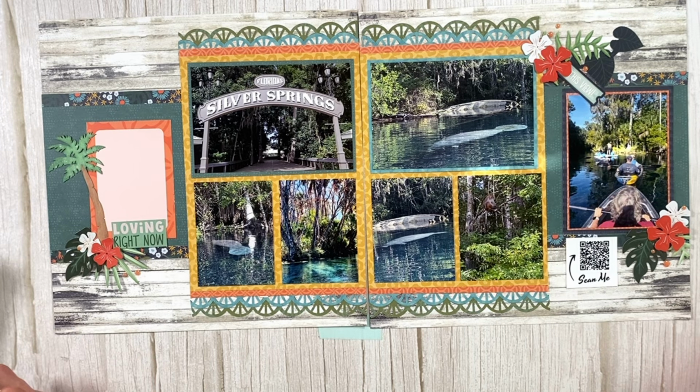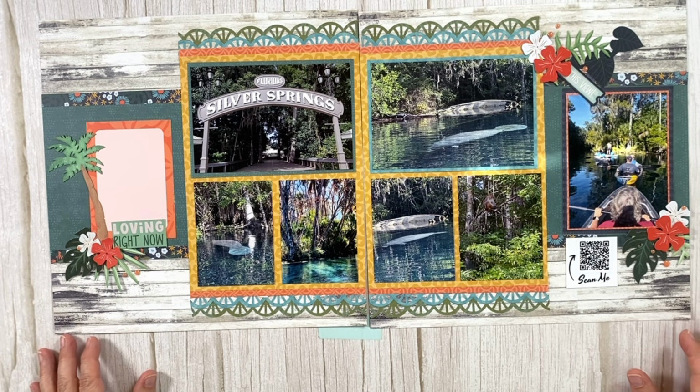So hopefully you learned something today. I would love to see it if you put any QR codes onto your layouts. I promise you, if you post one, I'm going to scan it and see what kind of crazy videos y'all are filming.